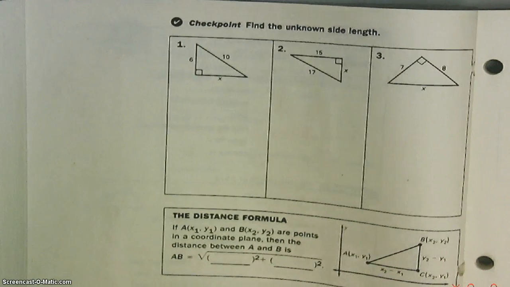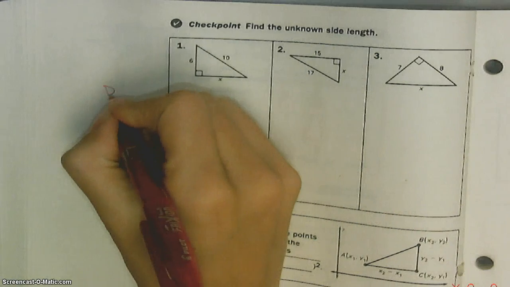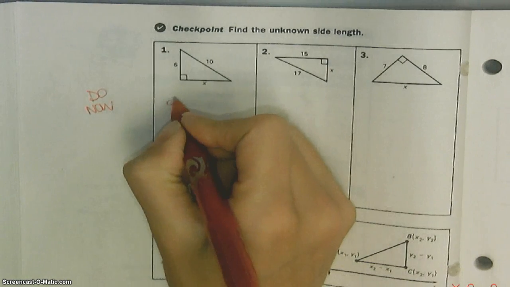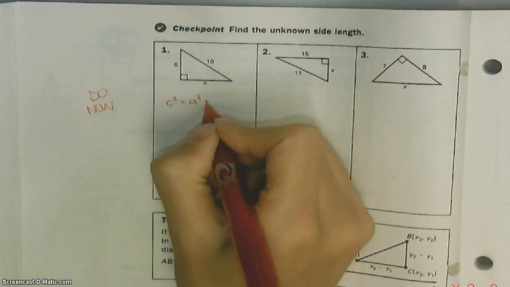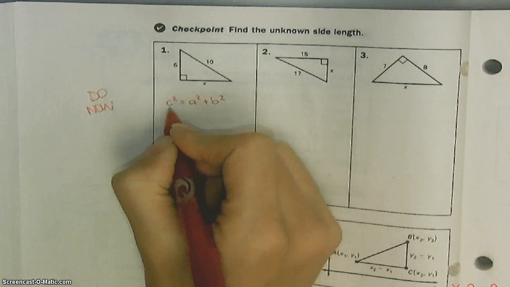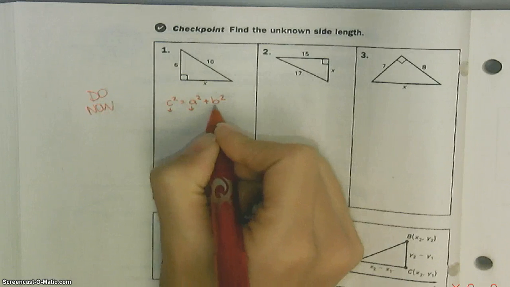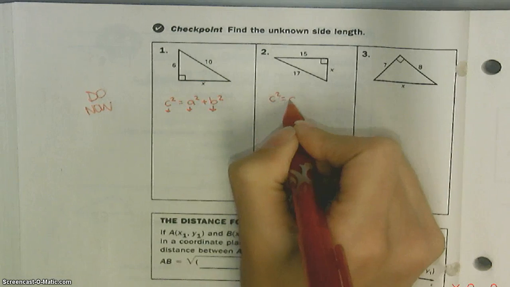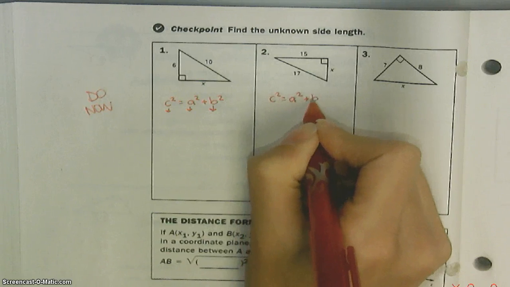All right, you get to do this now. I always like to start by writing C squared equals A squared plus B squared. Now I want you to fill in what each of these are. Substitute in and solve. I'm going to write this here for each of them.